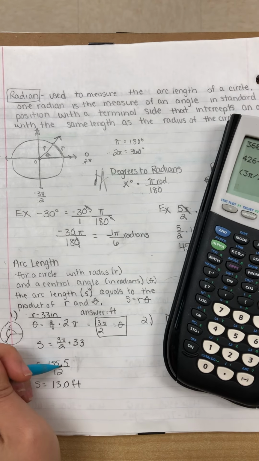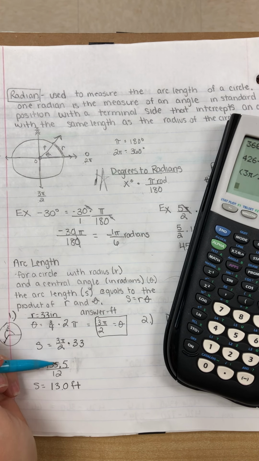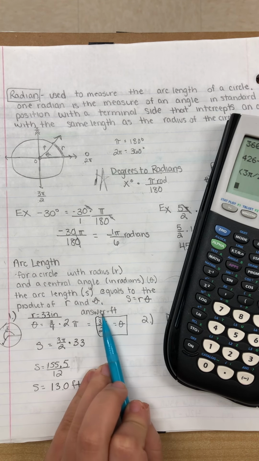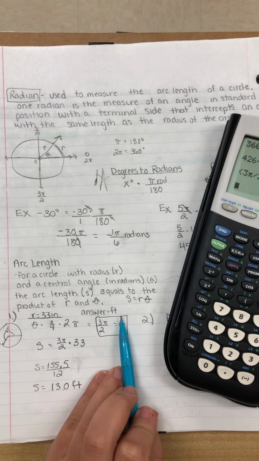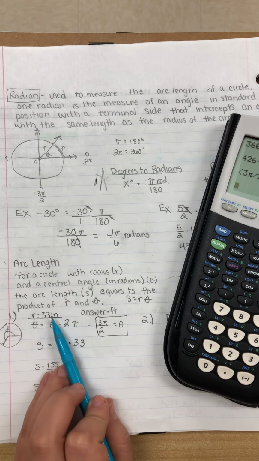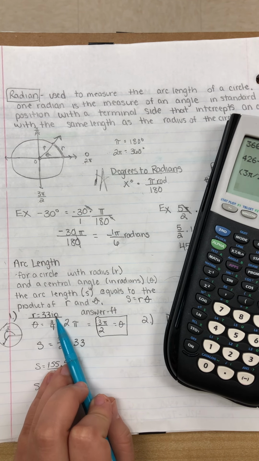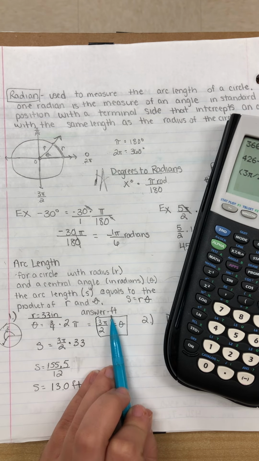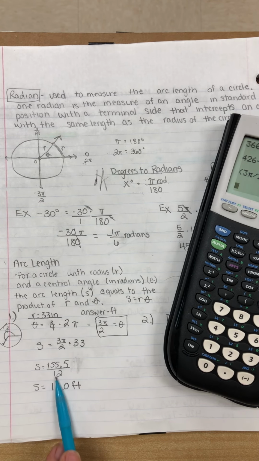And then this was in inches. What did we want our answer to be in? Feet. Well, inches is smaller than feet, which is great. So that means we go from inches to feet. How many inches are in a foot? 12. So I had to divide that number by 12.